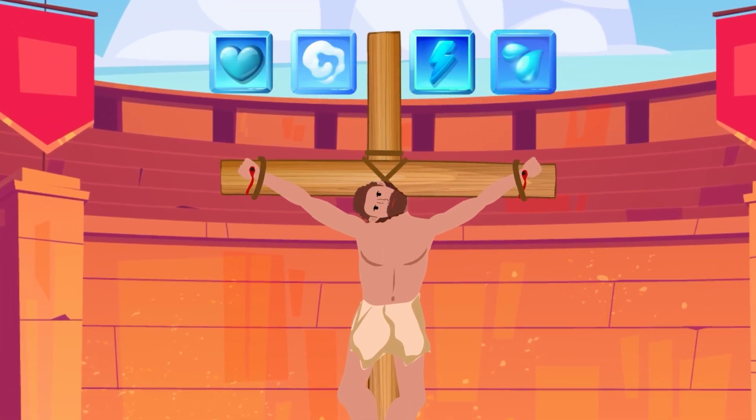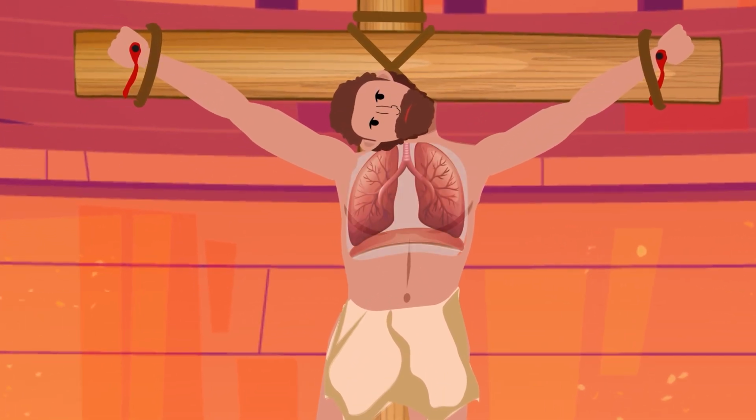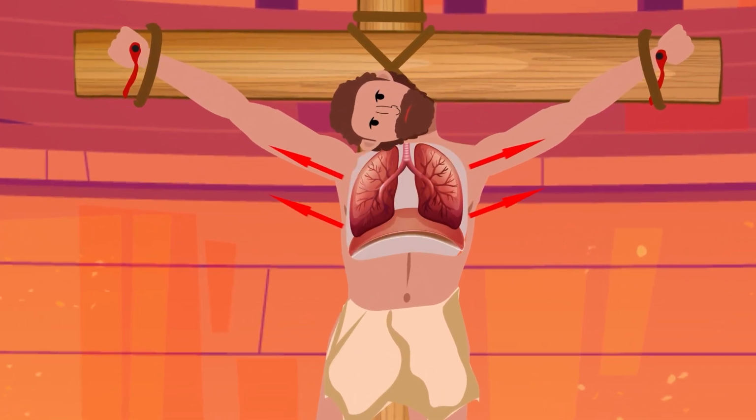A victim would eventually die due to either exhaustion, asphyxiation, shock, or dehydration. However, when the whole body weight was supported by the stretched arms, the typical cause of death was asphyxiation. The victim had severe difficulty inhaling due to the hyperexpansion of the chest muscles and lungs.